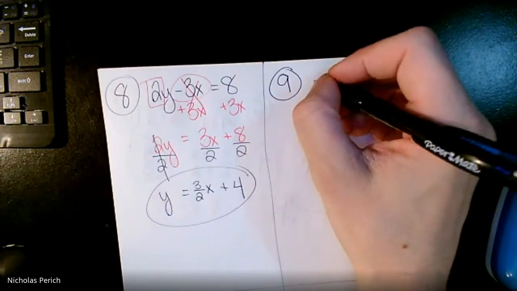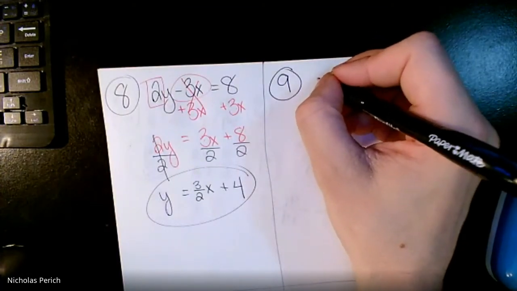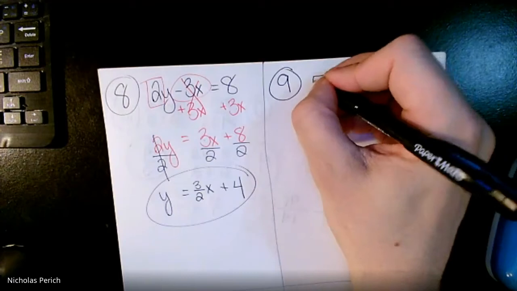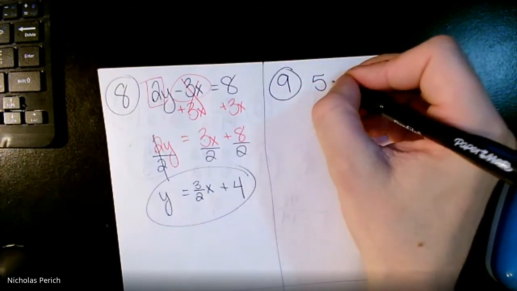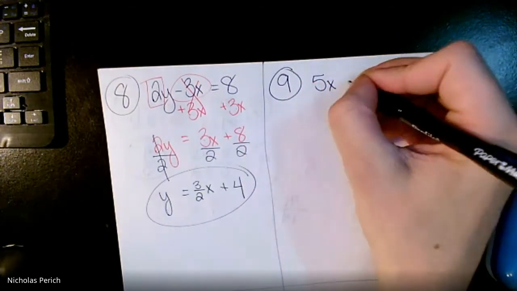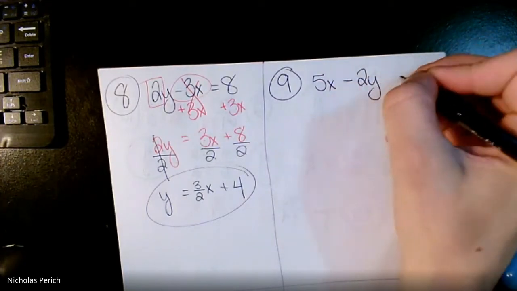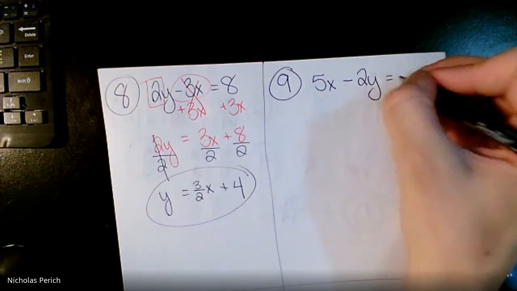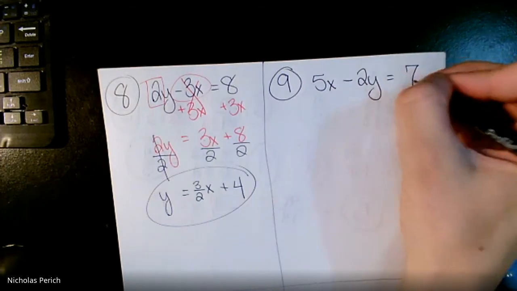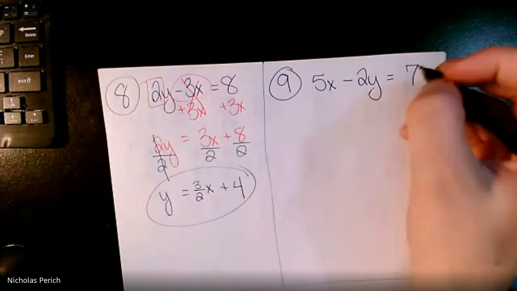Let's throw a few negatives in here. 5x minus 2y equals 7.